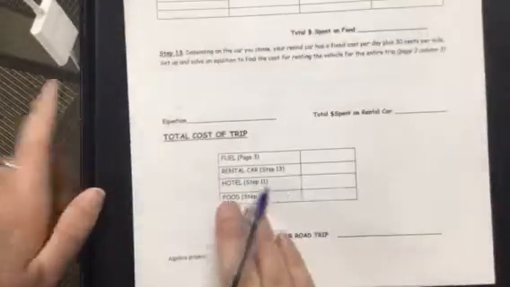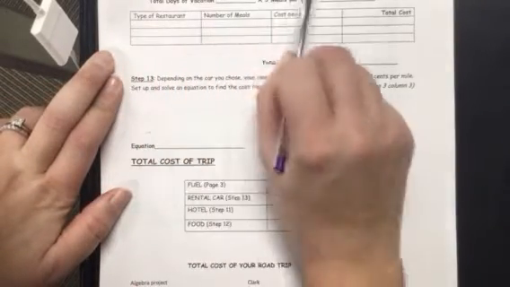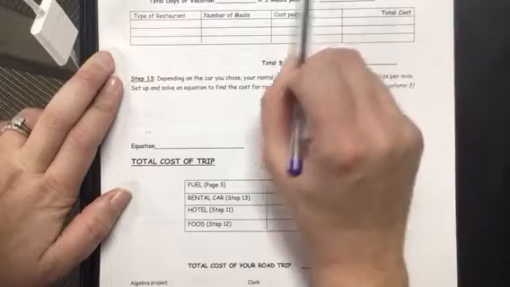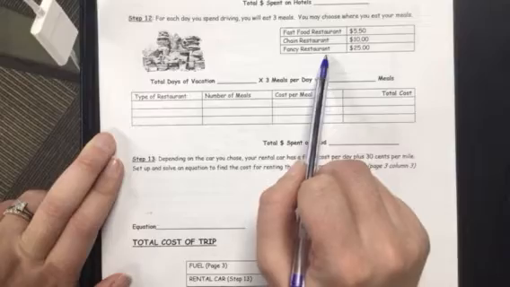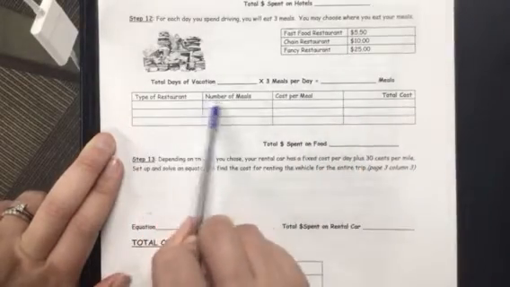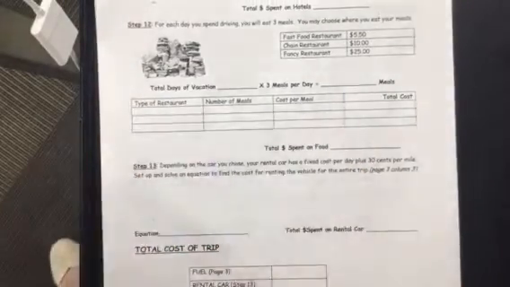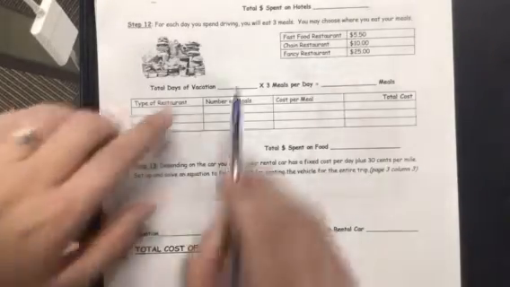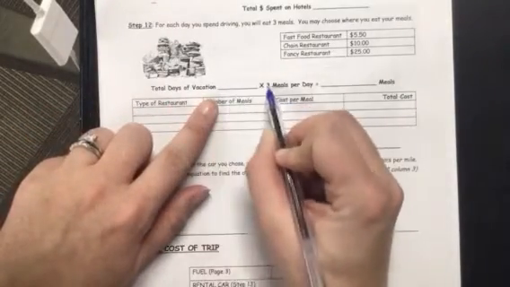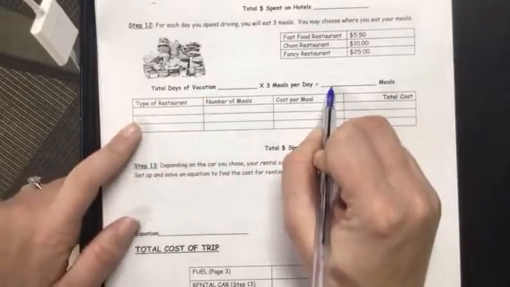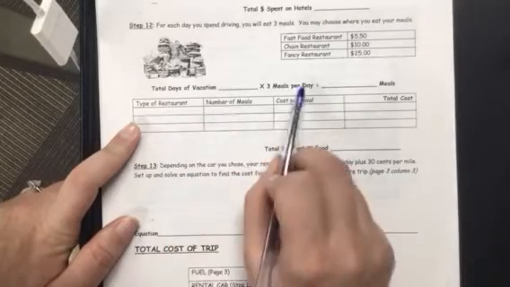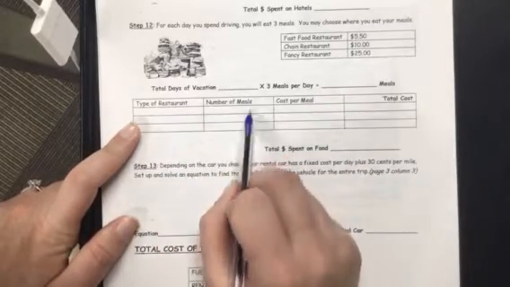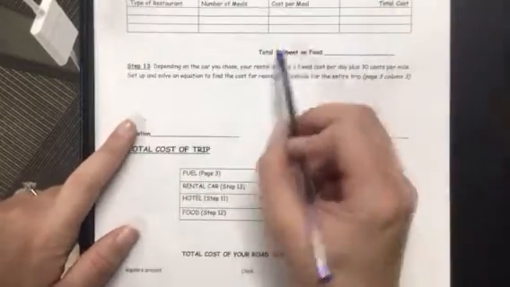Okay? Step 12. For each day you spend driving, you will eat 3 meals. You may choose where you eat your meals. Fast food, chain, or fancy. Okay? So type of restaurant, how many meals. So if your vacation is 15 days long, then you have to do 15 days times 3 to find out how many total number of meals, and then divide those up. So this total number of meals should equal this number. So type of restaurant, how many meals, cost per meal, total cost. Total spent on food.